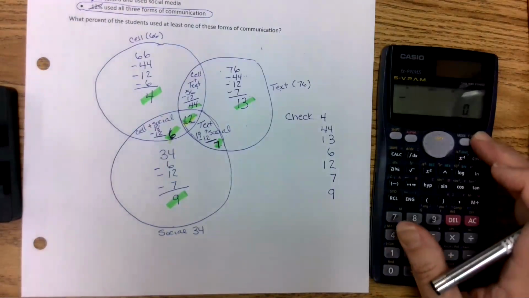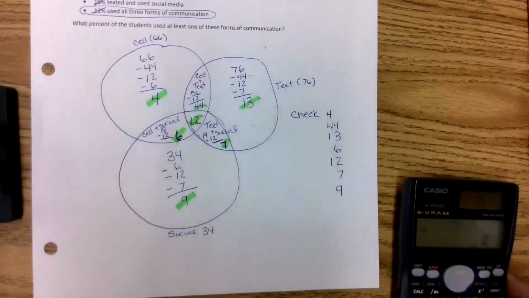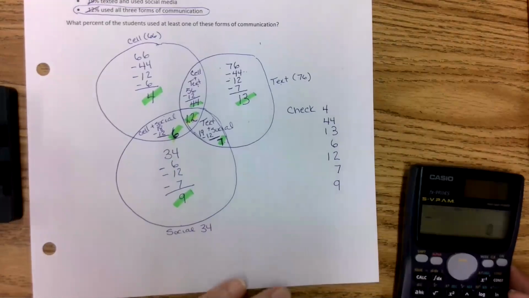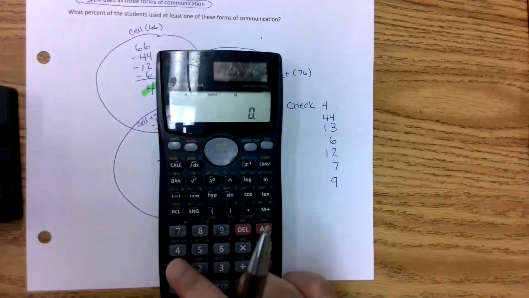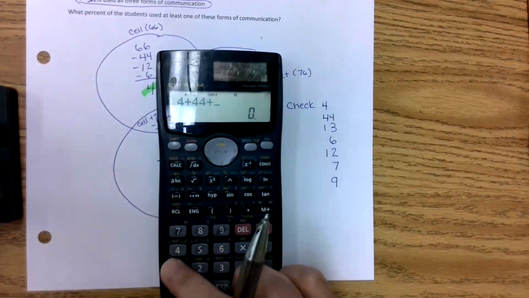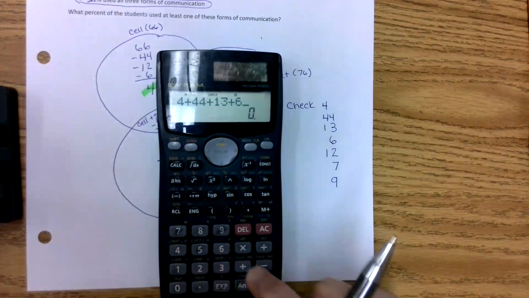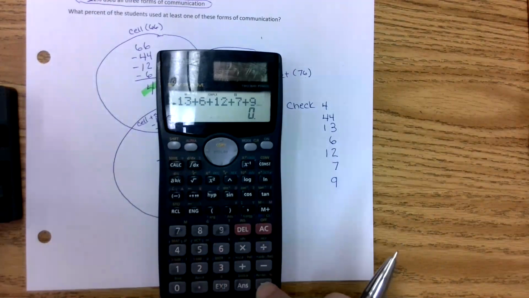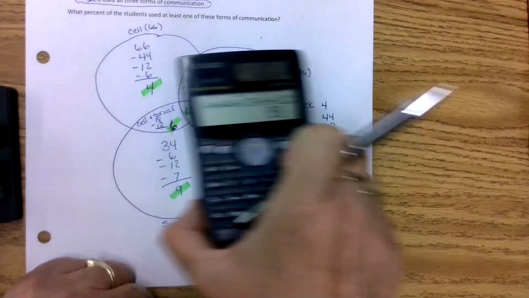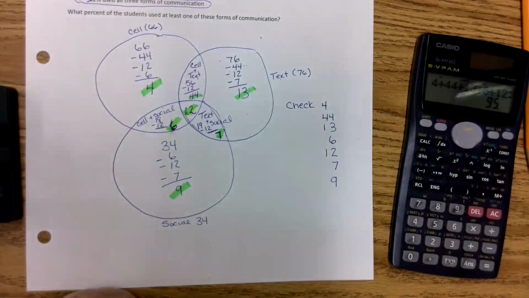What did I do wrong? Let me just try that again. All right. 4 plus 44 plus 13 plus 6 plus 12 plus 7 plus 9, please. Oh, it's still 95. Oh no, there's a mistake somewhere.